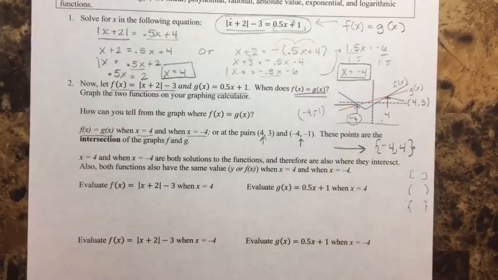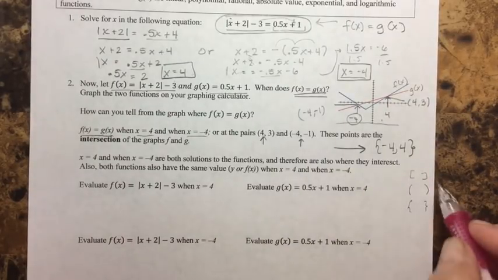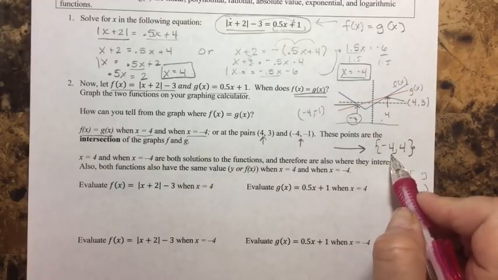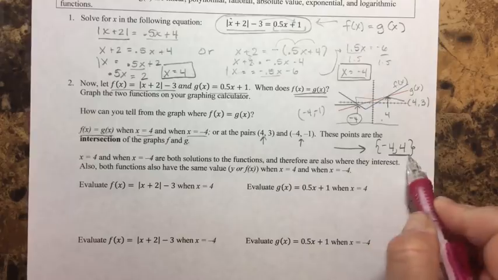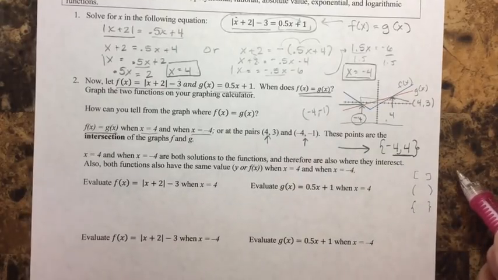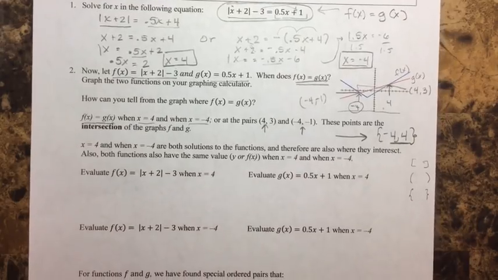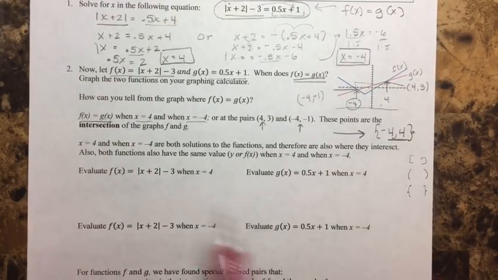That's set notation. That means a set of numbers, and it's a set of x values. Different from an interval, it doesn't mean that the solution goes from here to here. It just means it's these two numbers. It's a set of numbers, negative 4 and 4.